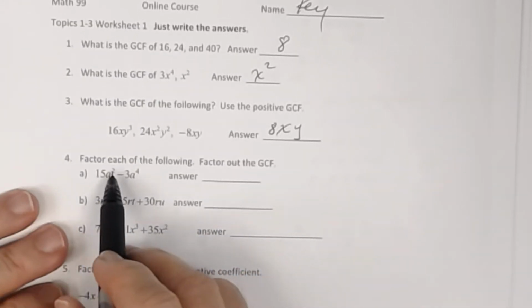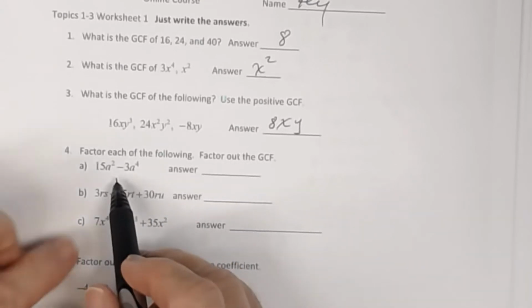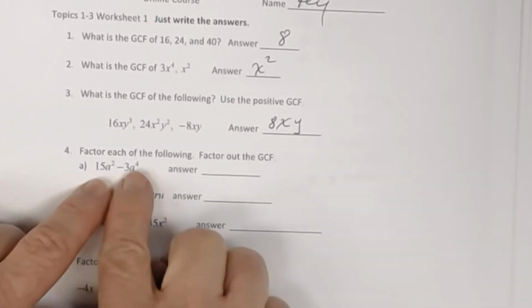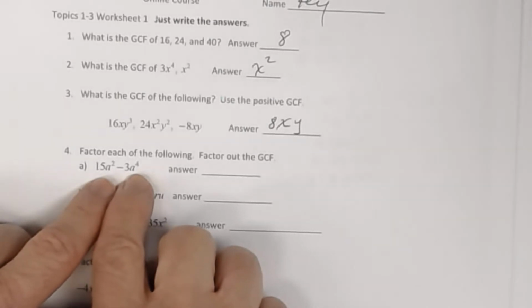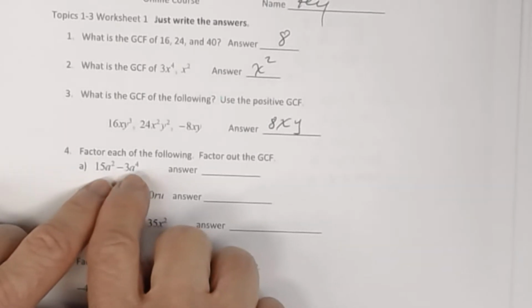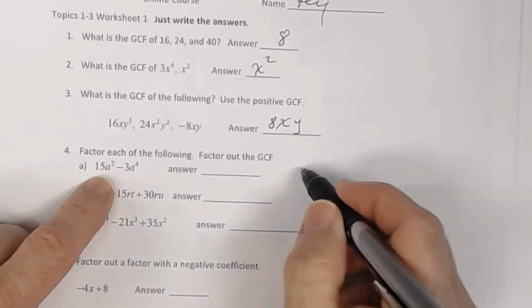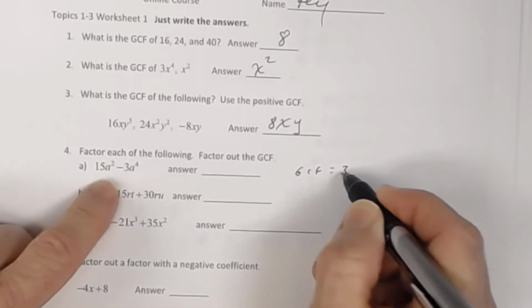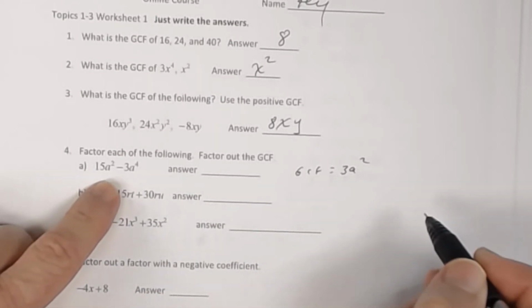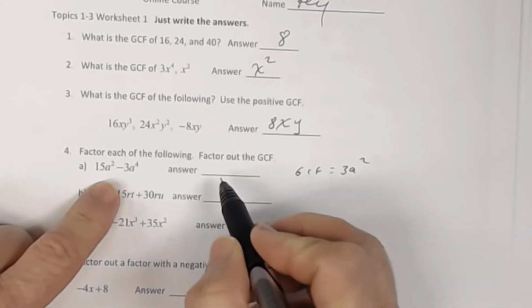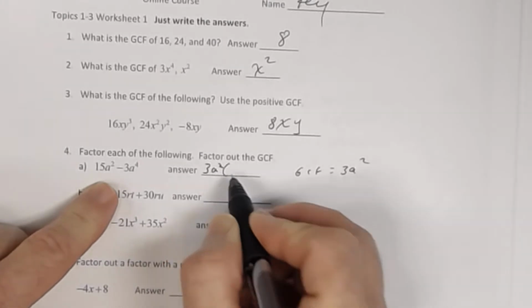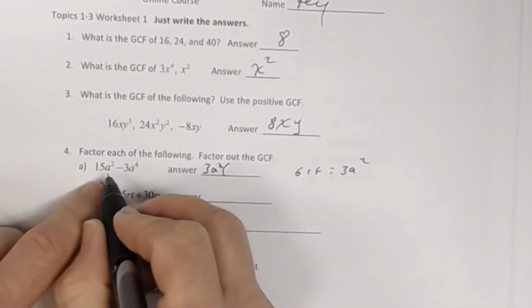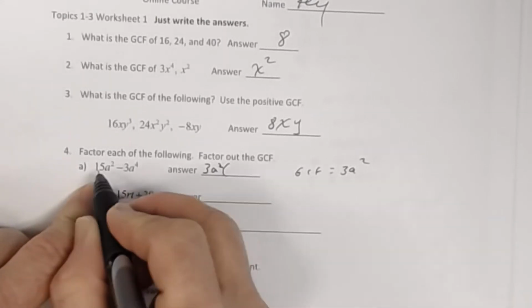Okay, now in number 4, it says factor out the GCF. So if you look at those two terms, 15a squared and negative 3a to the 4th, the GCF here is 3a squared. Okay, so now remember it says factor out the GCF, so you're going to say 3a squared times whatever will give you this back.